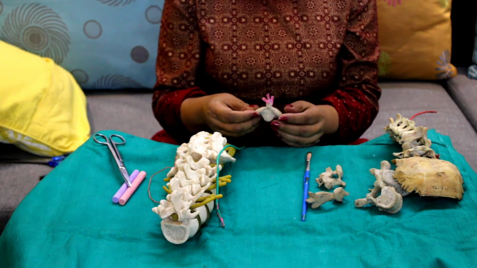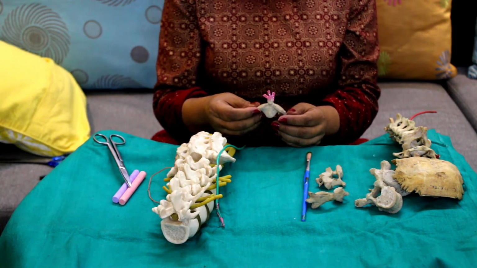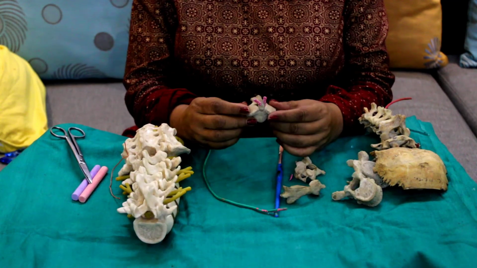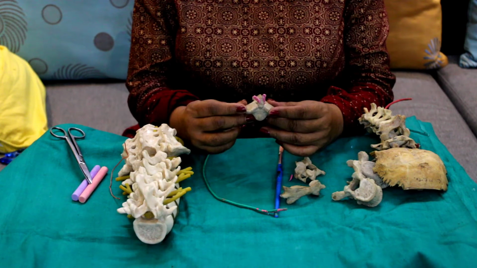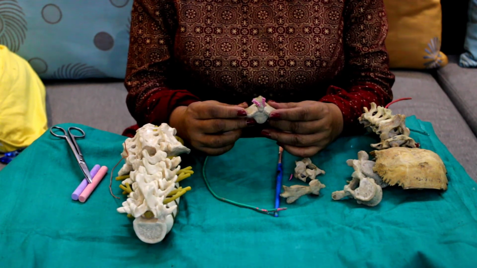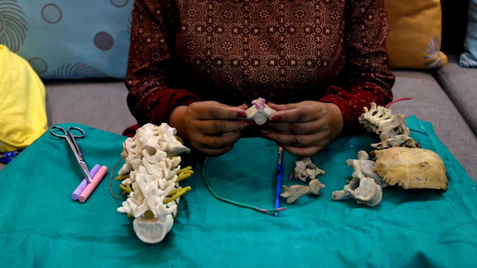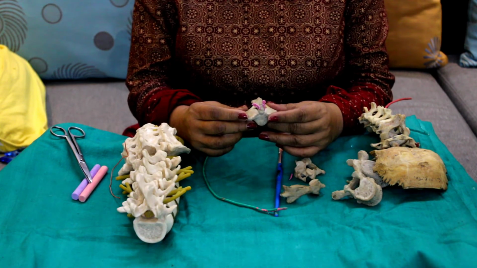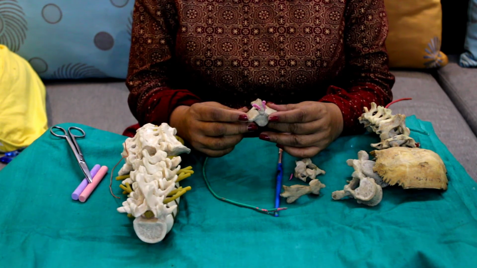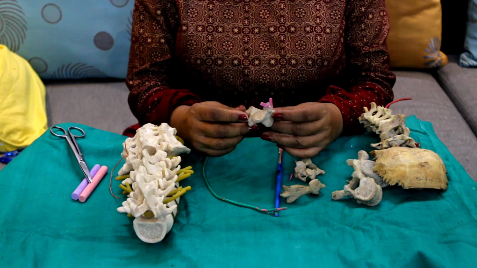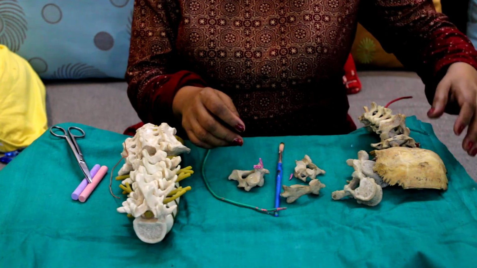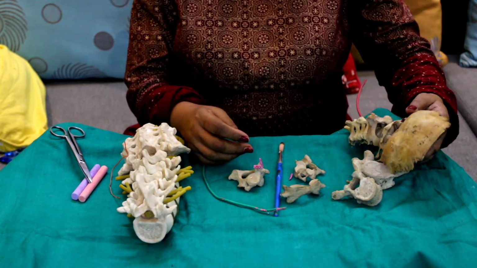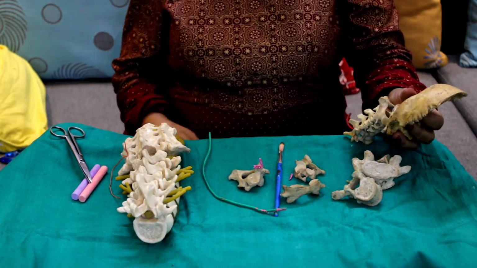The check ligament is required because when we move the side of the head, there should not be too much rotation. The head will not go back like a puppet. So this is about the second cervical vertebra, which is the atypical one.